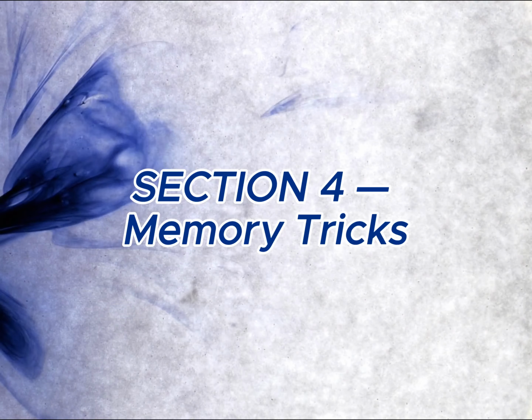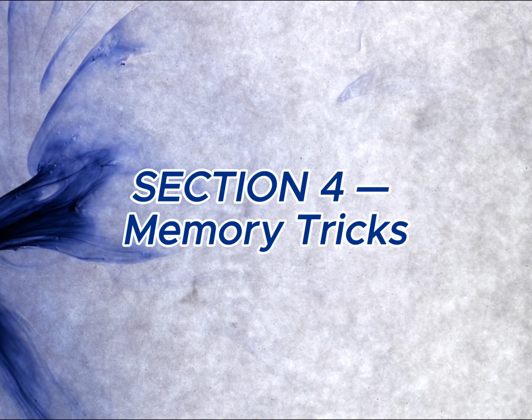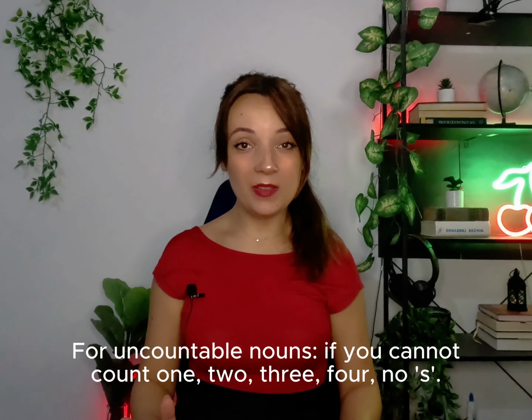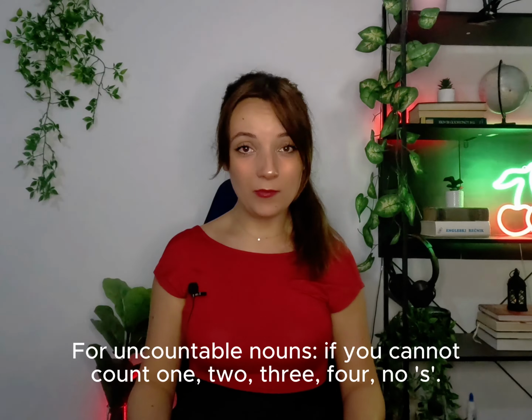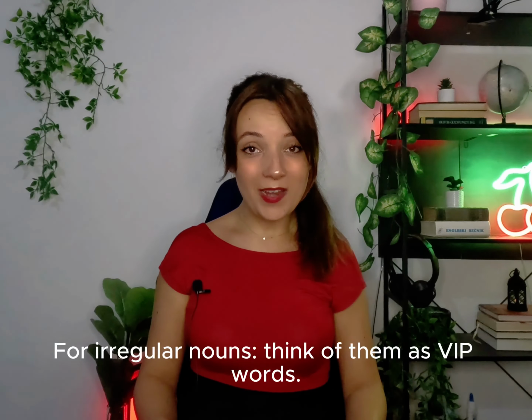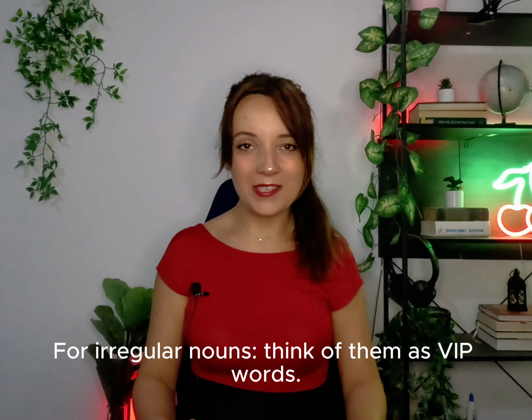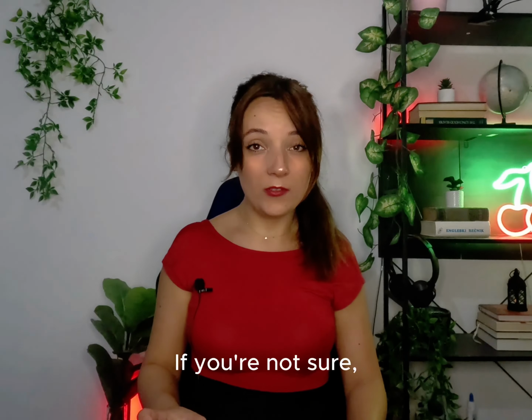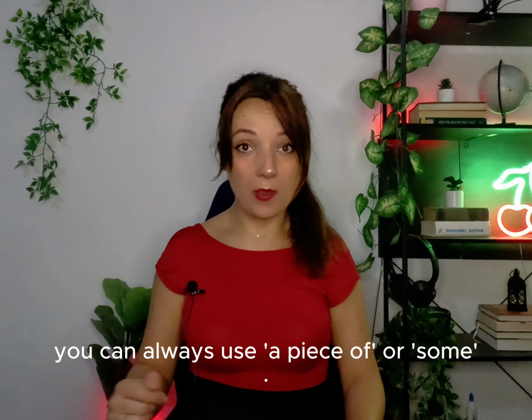Section 4. Memory tricks. Here's how to remember. For uncountable nouns, if you cannot count 1, 2, 3, 4, no S. For irregular nouns, think of them as VIP words. Their plural never changes. If you're not sure, you can always use a piece of or some.